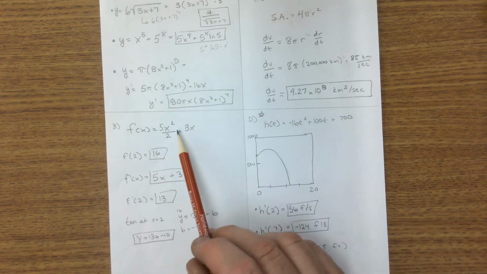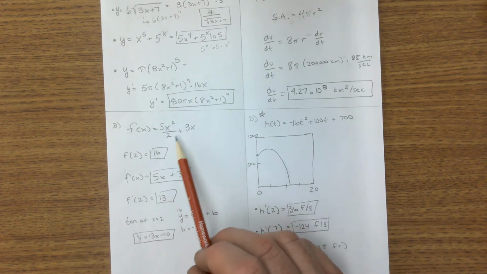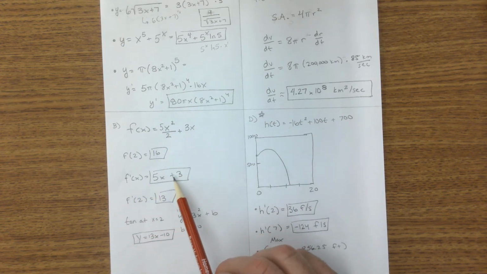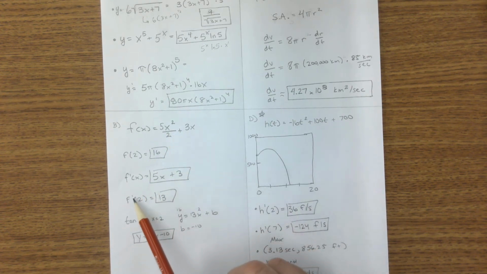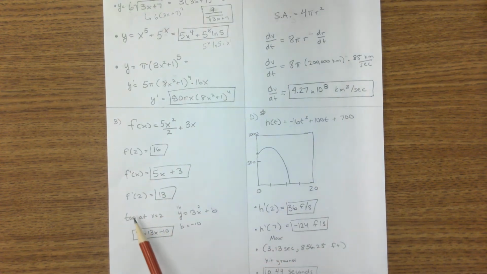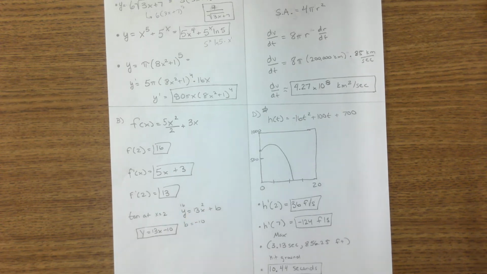Problem B. Well, I take the derivative. Whoops, I plug in 2 here. If you plug in 2, run it through the equation, you get 16. Take the derivative, that's 5x plus 3. The slope at 2, if I plug that in there, it's 13. And here the tangent at 2, well, there's my equation, and I plug in a 2 and a 16.